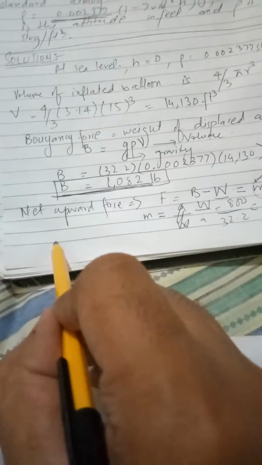For this buoyancy force, the acceleration A would be B minus W divided by M. That would be 1082 minus 800 over 24.8, and that would be 11.4 feet per second squared. So that is how you calculate the acceleration.